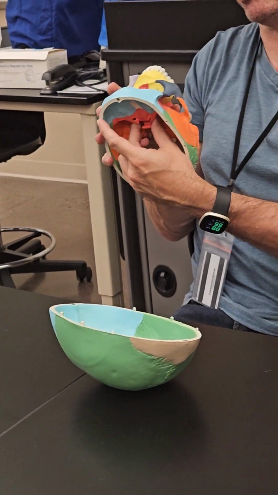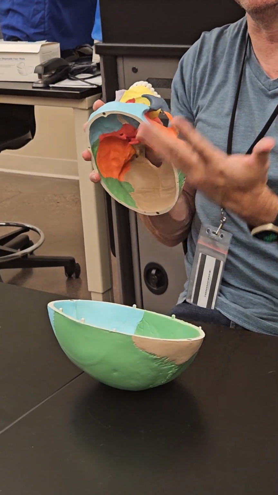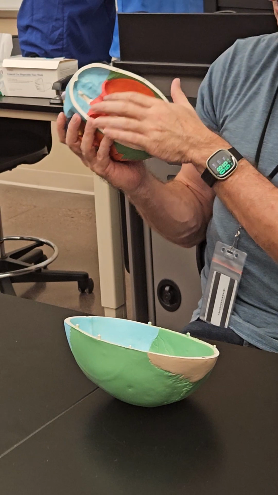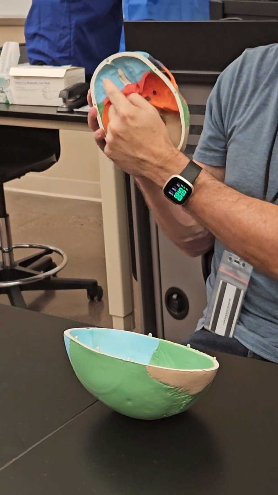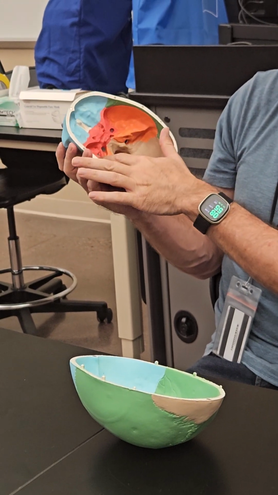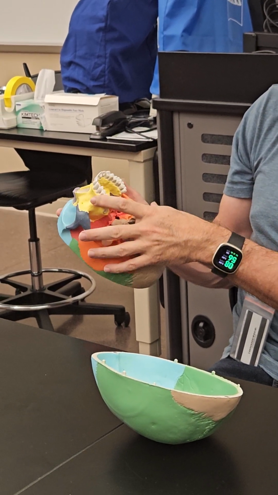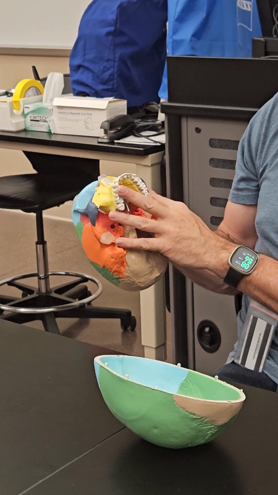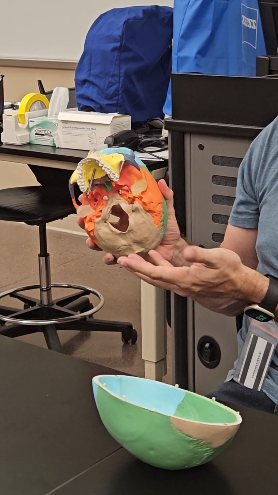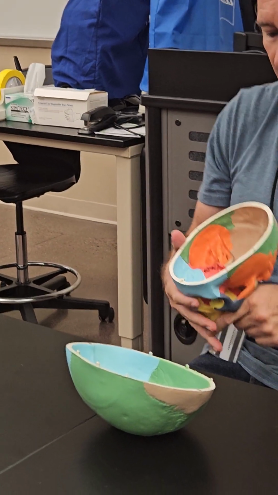Sphenoid bone, as you may remember, we talked about, the sphenoid bone is often called the keystone bone because if you see here, the ethmoid bone, the frontal bone, the parietal bone, the temporal bone, the occipital bone, the maxilla, the zygomatic bone is all connected to the sphenoid bone. So the sphenoid bone anchors everything together.